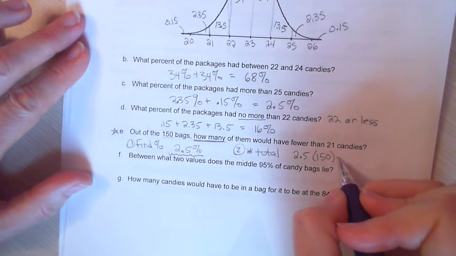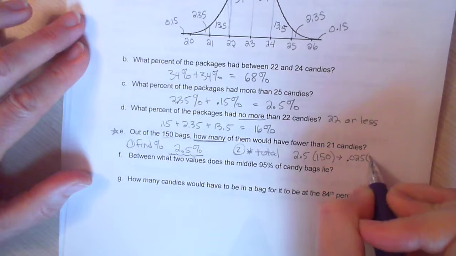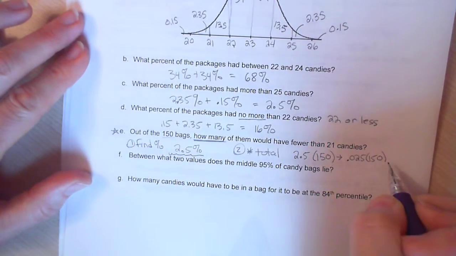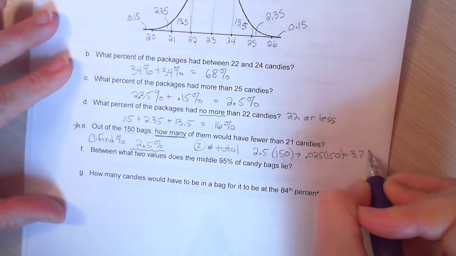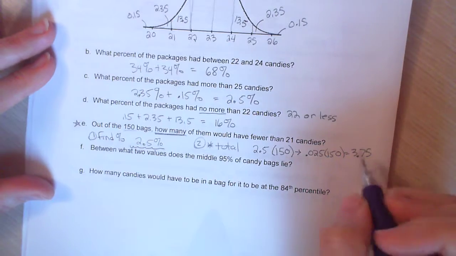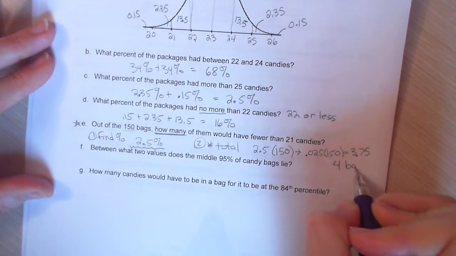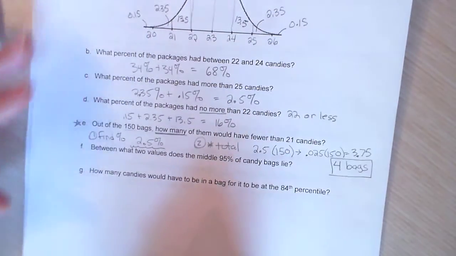Now remember, when you do that, turn it into a decimal. So it's going to be this times 150. And then you should get 3.75. Now it doesn't make sense to have 3.75 bags, so we're going to say 4 bags had fewer than 21 candies.